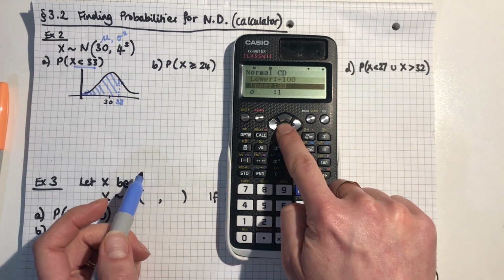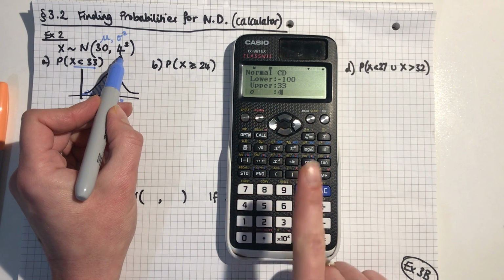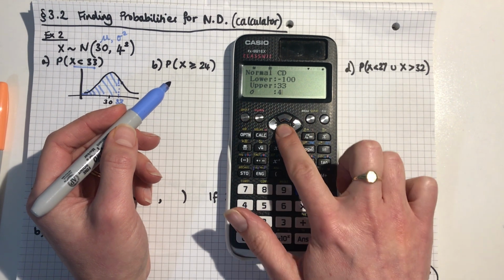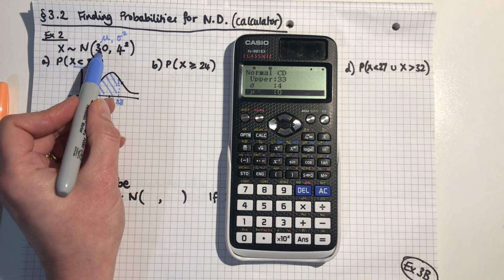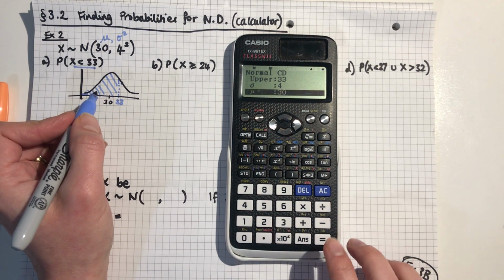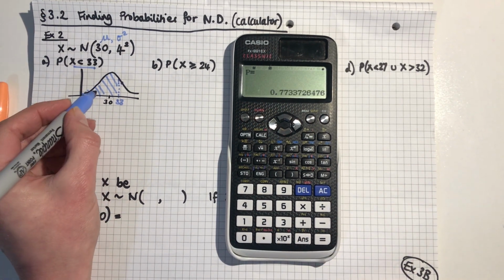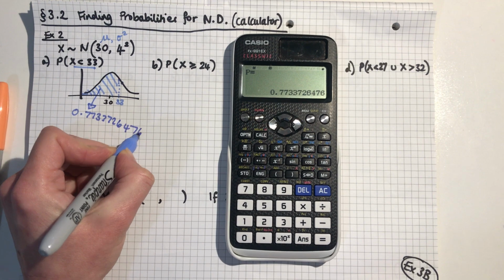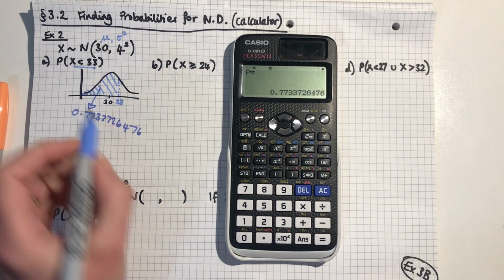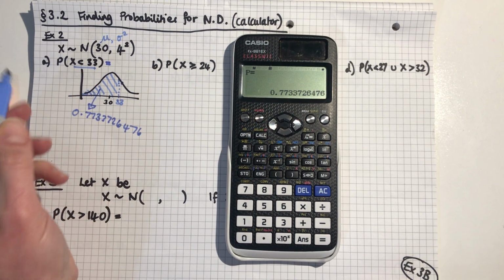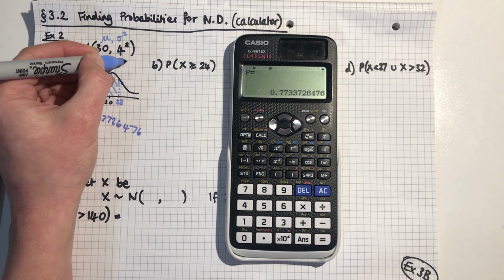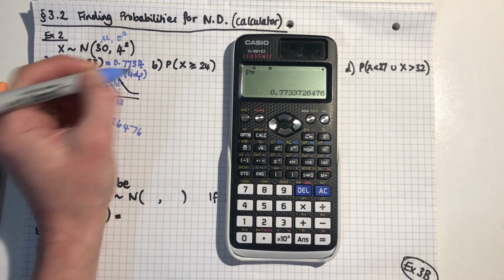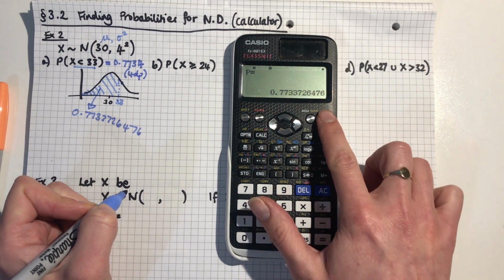We need to put in the value of sigma, which is 4. Be careful here, because although we write sigma squared there, we only want sigma here, so 4. And for the mean, we want 30. And we're told that that area there is 0.7733726476. Now, obviously, we don't want to write that every single time. So we are going to give all of our probabilities to 4 decimal places. So we'll put 0.7734, and we'll put in brackets afterwards the accuracy that we've rounded to, 4dp. Let's try the next one.